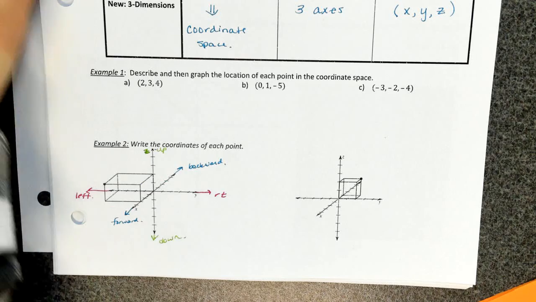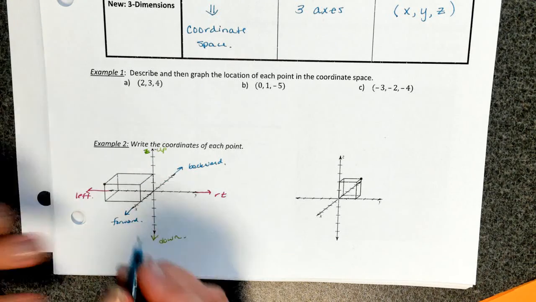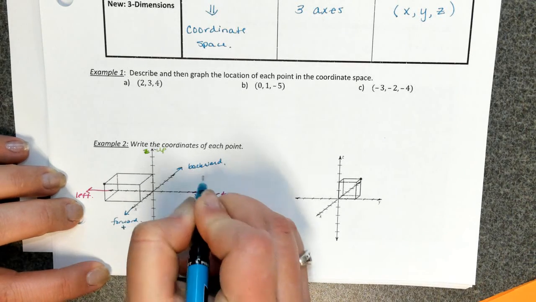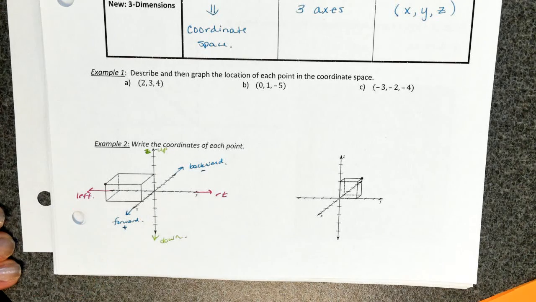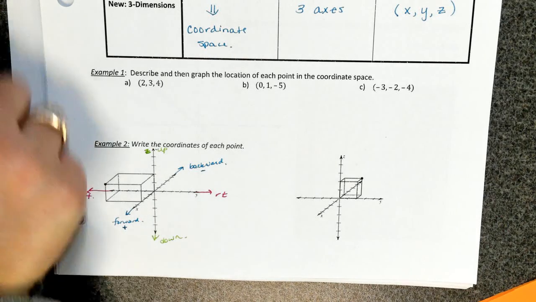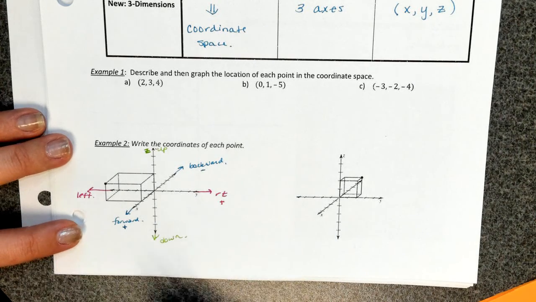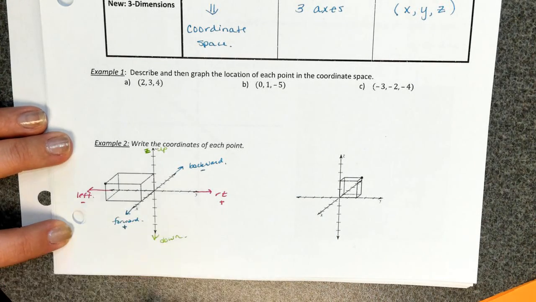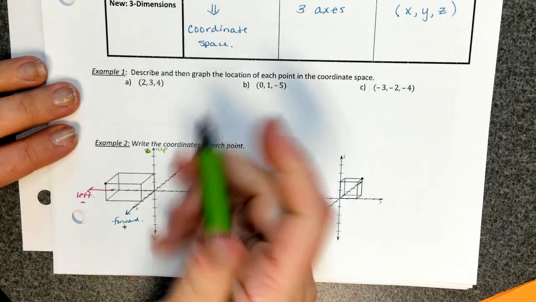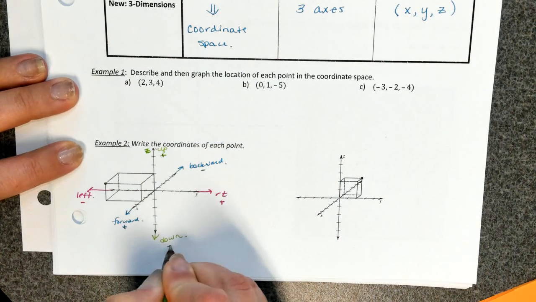Okay, so let's talk about the positive versus negative. Forward is positive, backward is negative. The right is still positive. These ones haven't changed. You can still move left to right, up and down. Right's positive, left is negative. Up is positive, down is negative.